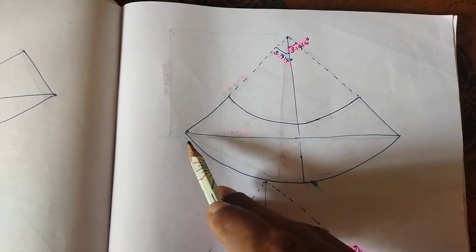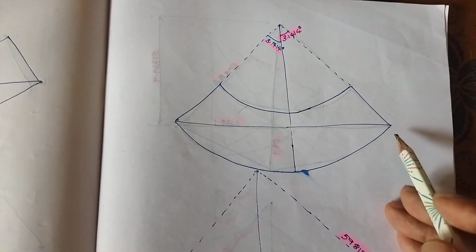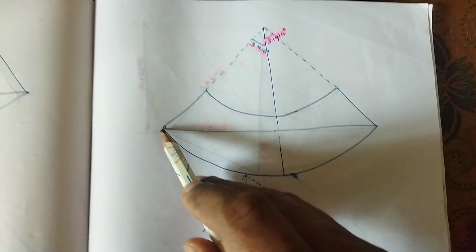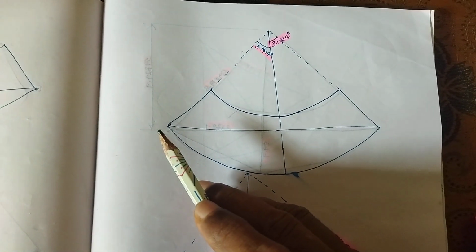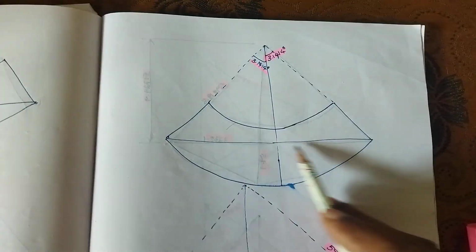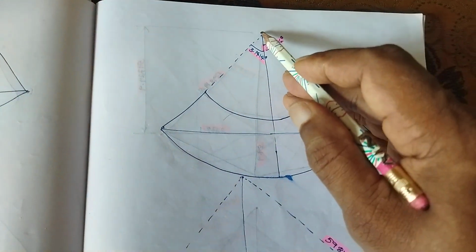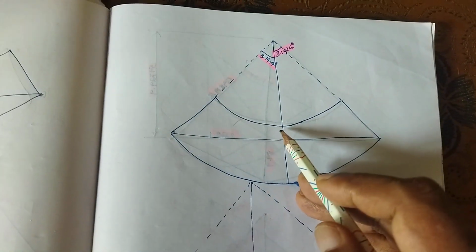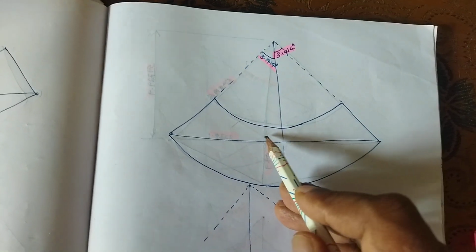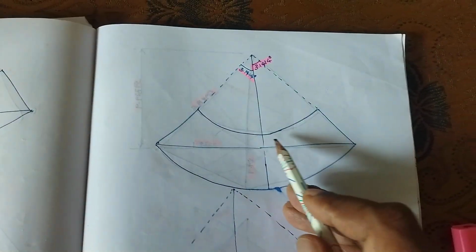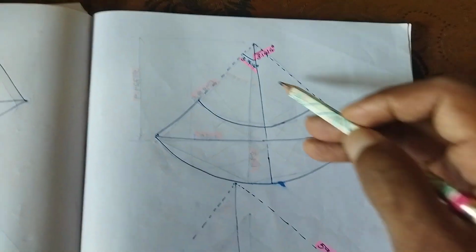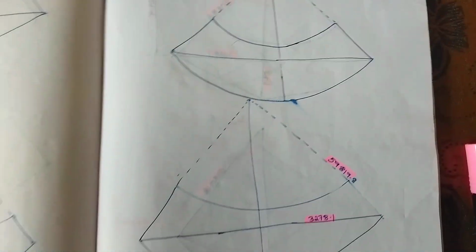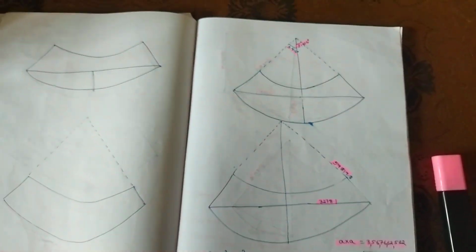So this is a triangle from here to here and to here, but that is not a 90 degree triangle. To make a 90 degree triangle, we have to make a line from the center of this line. Then it has become 90 degree. This is also 90 degree. If it is 90 degree, we can find out the measurement of this one using the formulas sin theta or cos theta or tan theta.